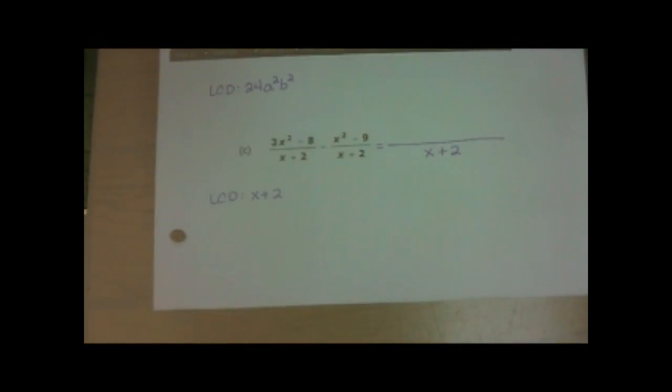So, my lowest common denominator is x plus 2, but already my denominator is x plus 2, so I don't need to get a common denominator. So nice and easy here. My answer is going to have the denominator x plus 2. Here's what I've got to do. I've got to subtract across my numerator.